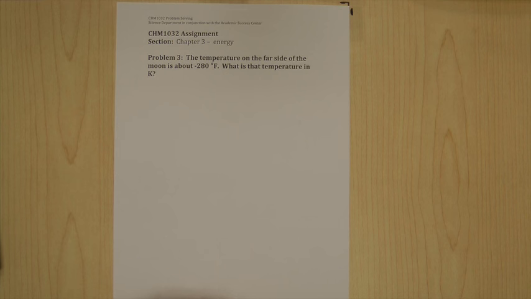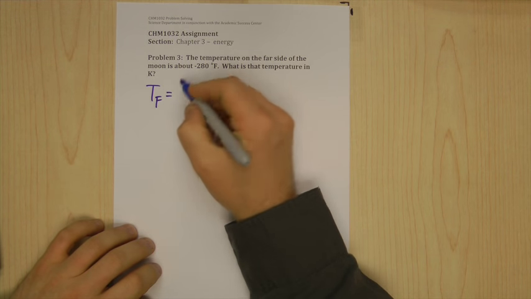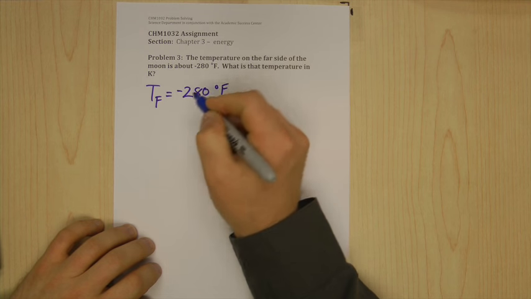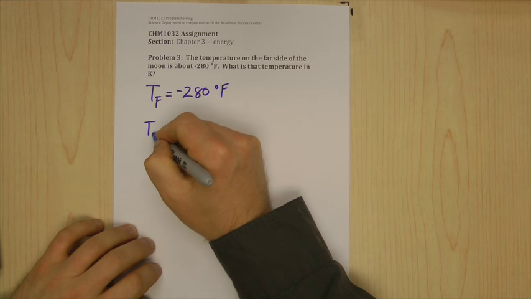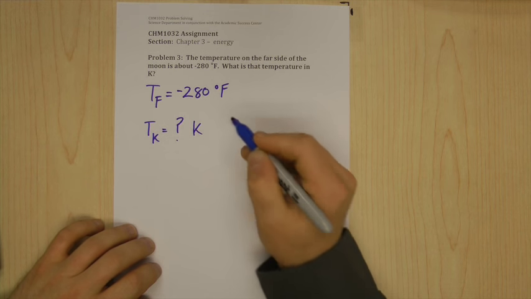Ooh. Got to be careful with this question. Let's read it again. The temperature on the far side of the moon is about negative 280 degrees Fahrenheit. So let's write that down. TF equals negative 280 degrees Fahrenheit. T Kelvin now is our question in Kelvin. That's the unit they want.